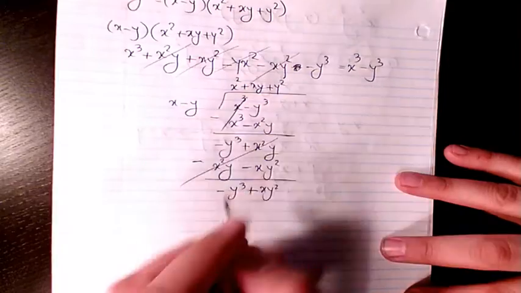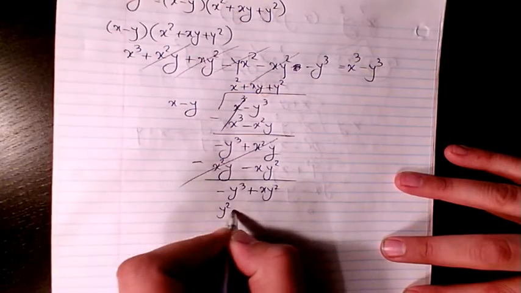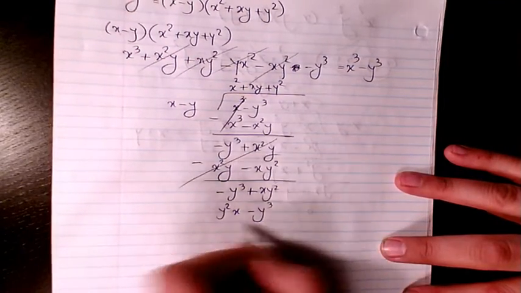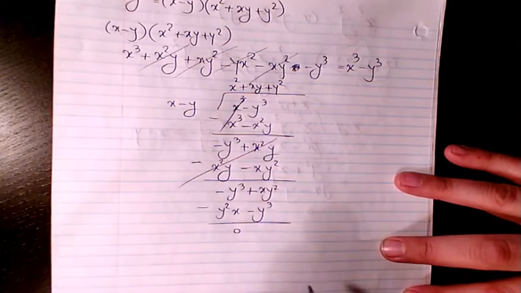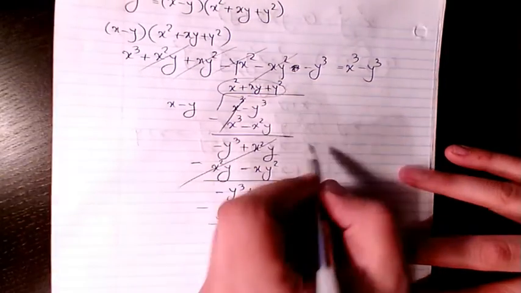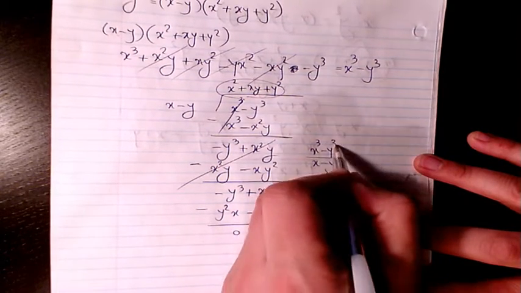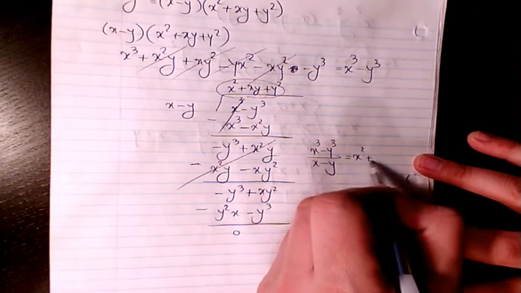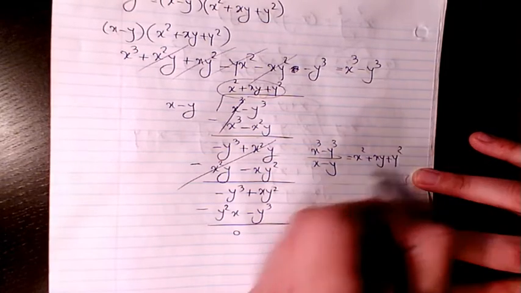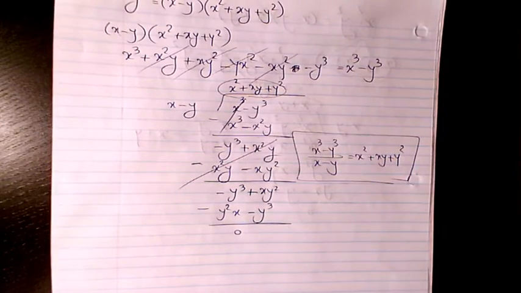So I will have y squared next. y squared times x minus y is xy squared minus y to the power of 3. This minus this will be 0, and that will be the answer. So x cubed minus y cubed divided by x minus y will be x squared plus xy plus y squared. That will be the answer.